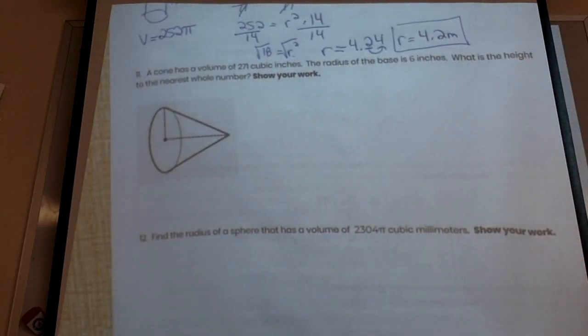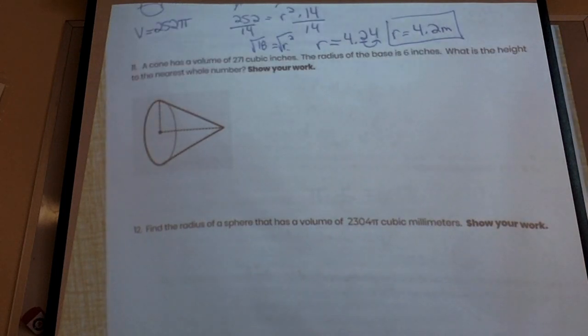Okay, second to last problem, number 11. This time we're given a cone. We've got to find out what our missing dimension is. A cone has a volume of 271 cubic inches, has a radius of the base of 6 inches, so what's the height to the nearest whole number? So we're going to round to the nearest whole number.